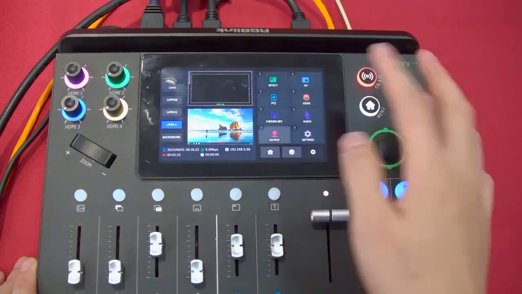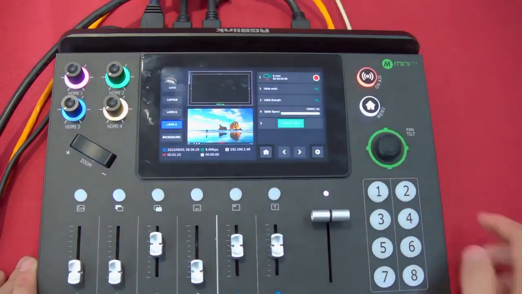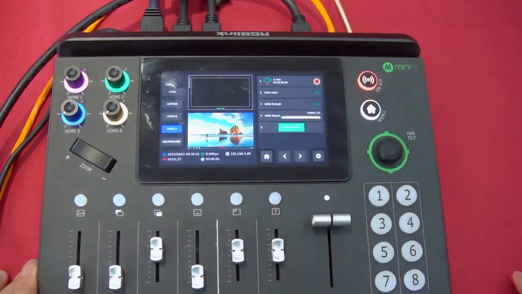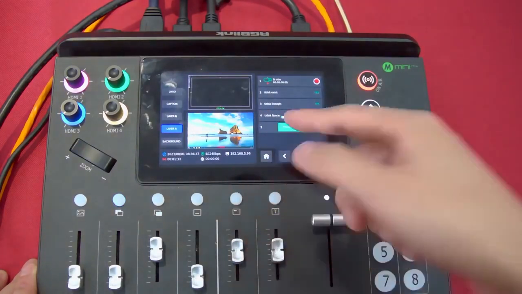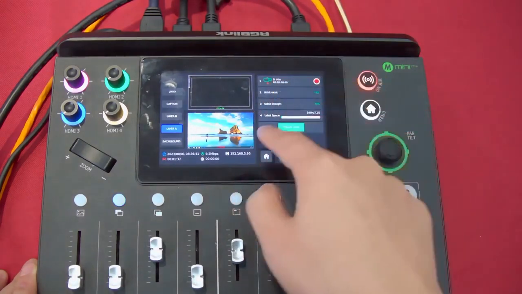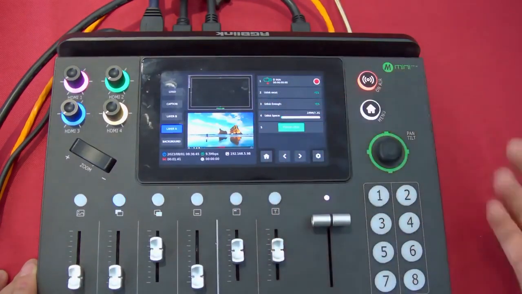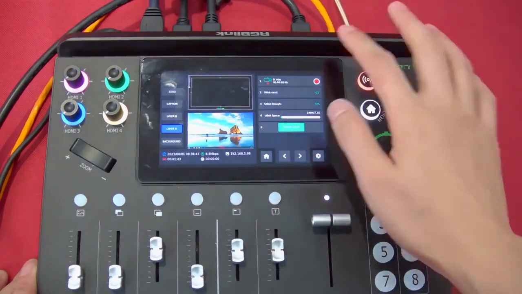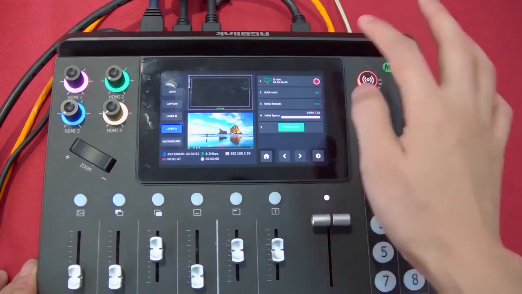So let's check out the interface first. So you go to outputs here, and you can see the records here. It will show you the information of that flash drive. You can see how much space I have remaining, and you can see we can format a flash drive here. I'm not gonna do it here. Right here you can start recording by pressing this.